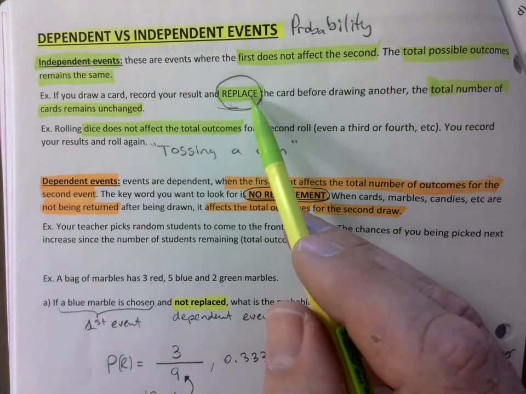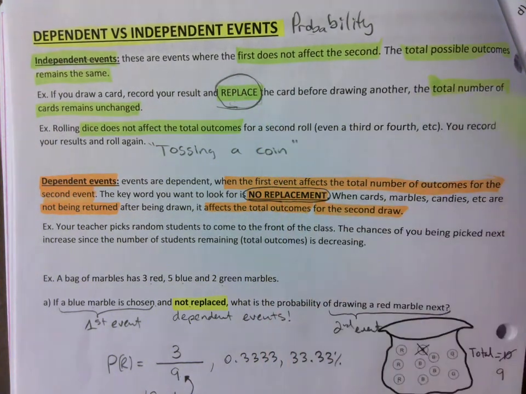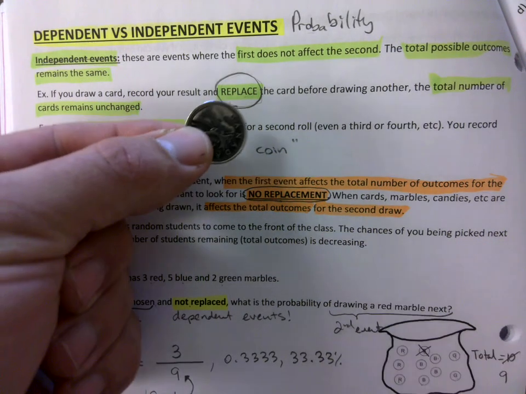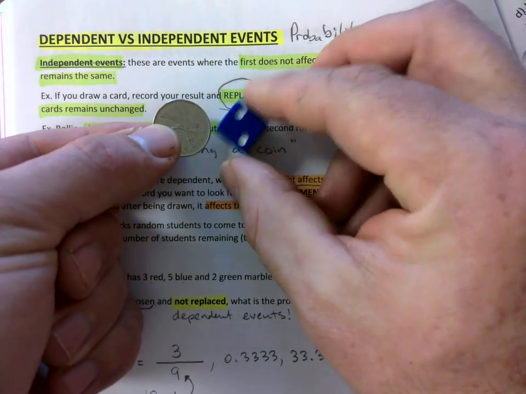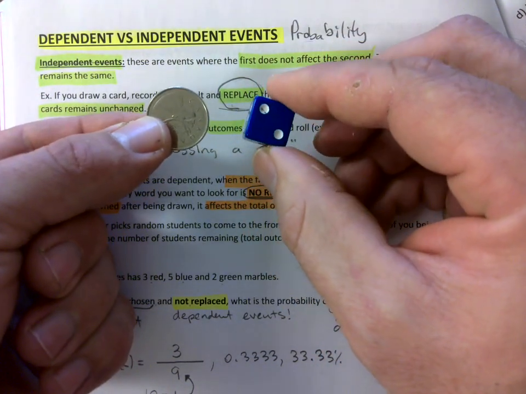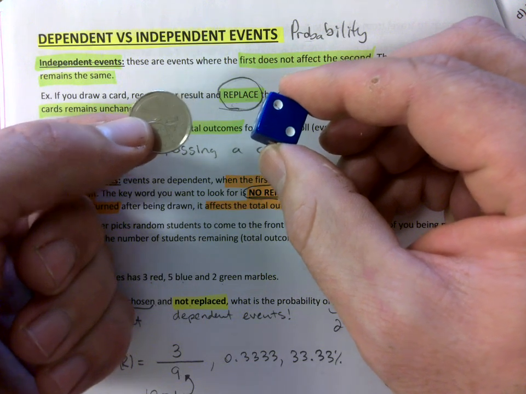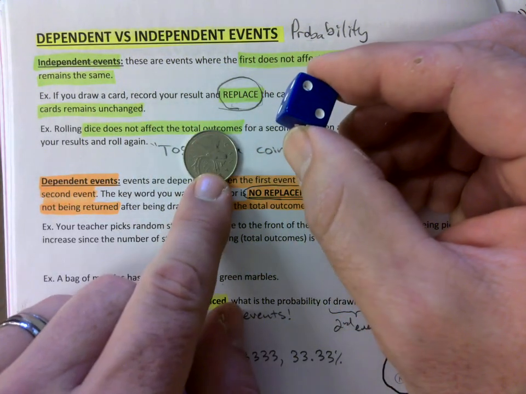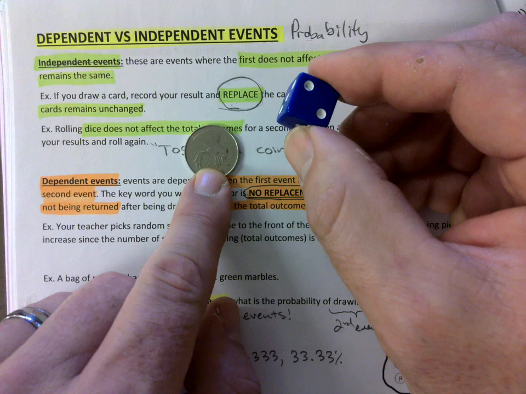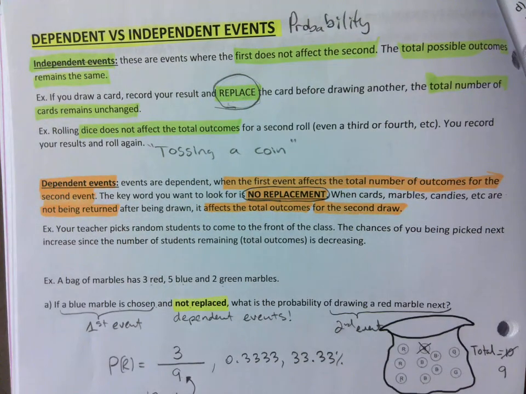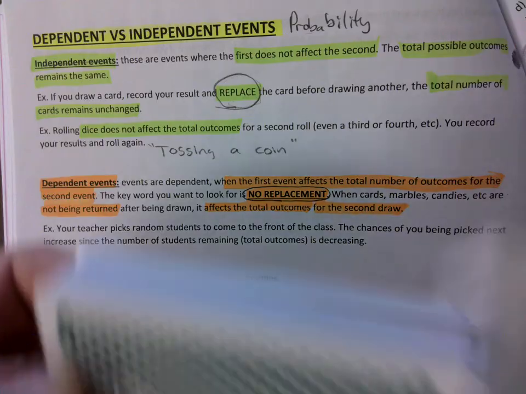If you replace it, it's almost like nothing ever happened. It's almost like the first event doesn't even make any difference. Okay? Just please pay attention. Coins, dice, or die, if it's just one, those are always independent because you can't remove an outcome, right? Like even if I toss it and I record this, it's still there. It's still part of the coin, right? I'm not removing anything. Versus a deck of cards is different.